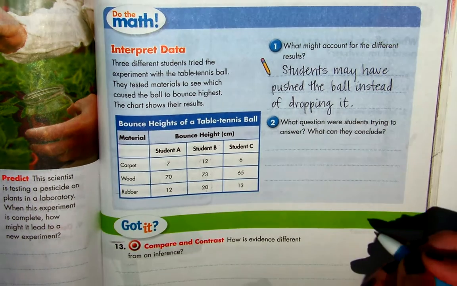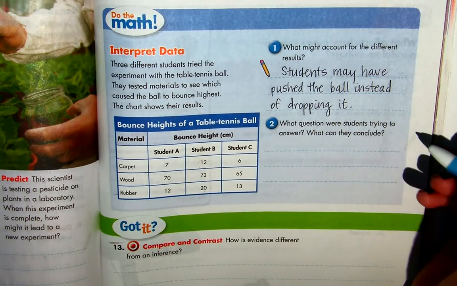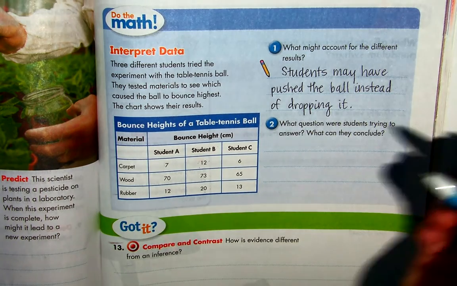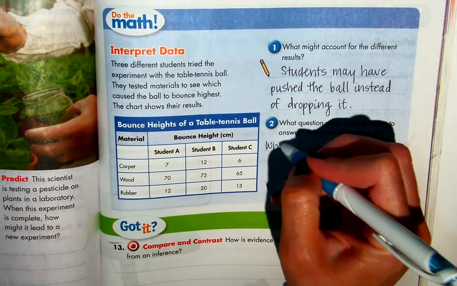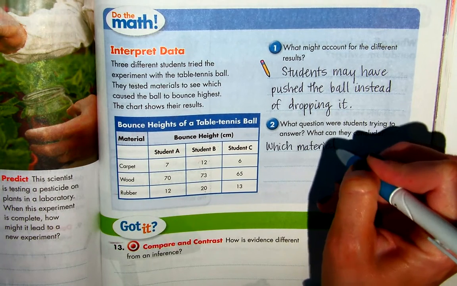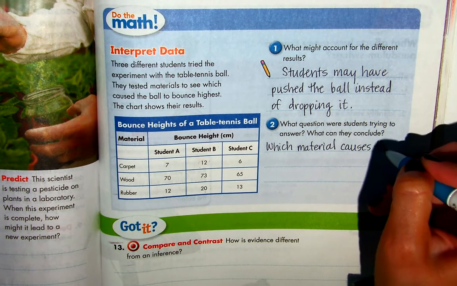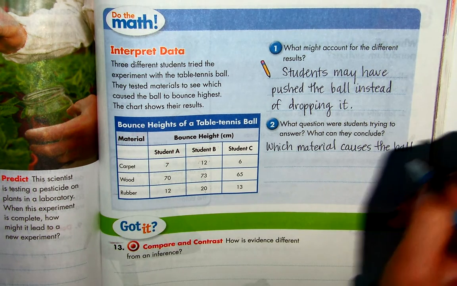What question were students trying to answer? Well, they were trying to answer which material causes the ball to bounce the highest. We might say which material or surface causes the ball to bounce the highest.